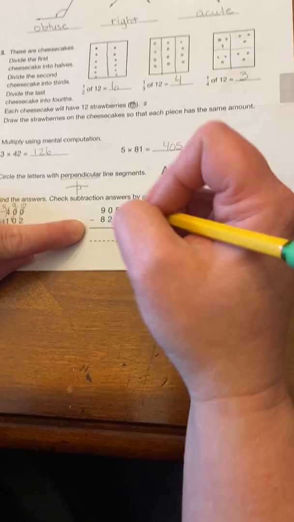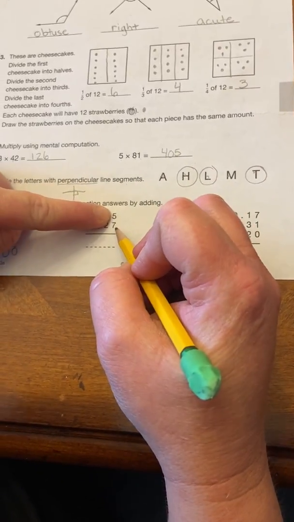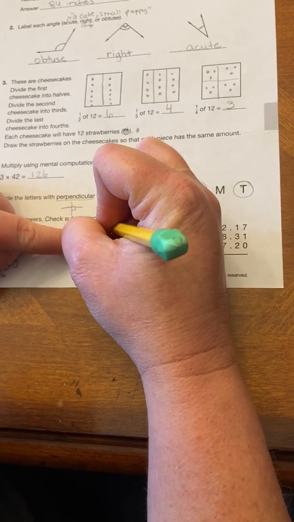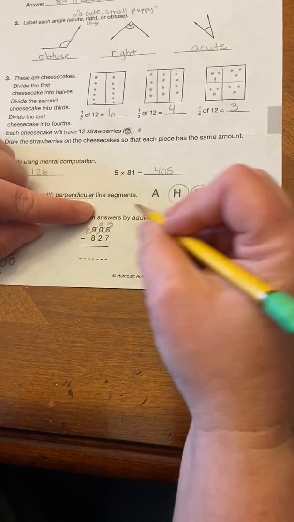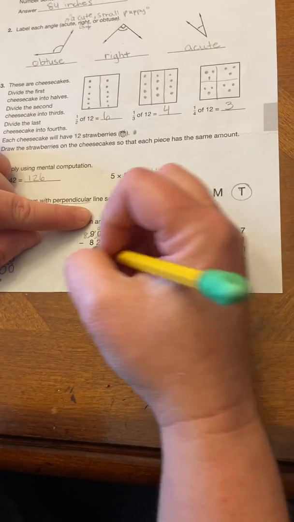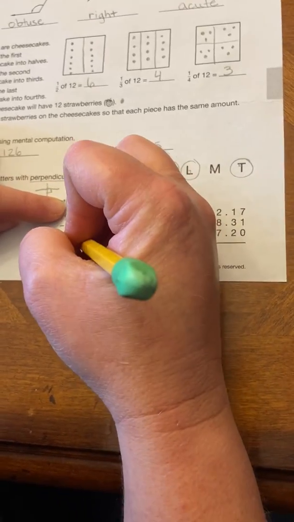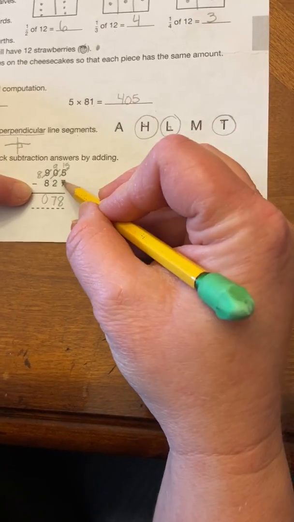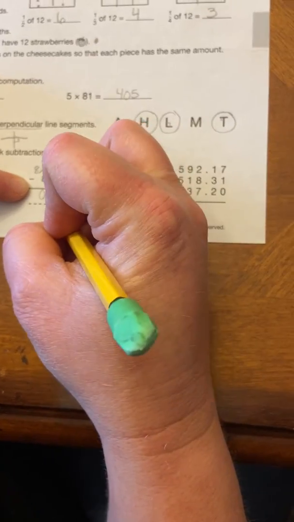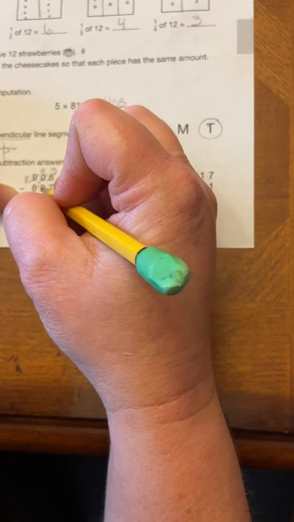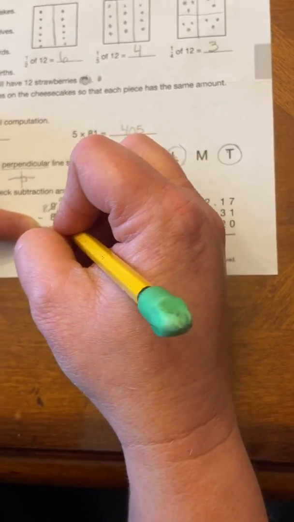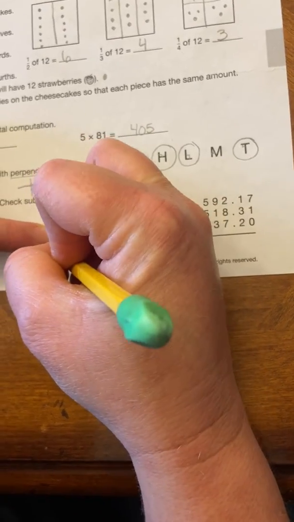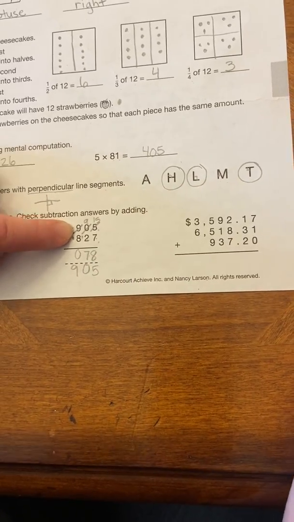Now we move on to our next one. I have 5. Can I take 7 away? No. So I need to borrow. So this 5 becomes 15. This 0 becomes a 9, and this 9 becomes an 8. So 15 minus 7 is 8. 9 minus 2 is 7. And 8 minus 8 is 0. So now let's add it back and check it. 7 plus 8 is 15. 7 plus 2 is 9. Plus 1 is 10. And 8 plus 0 is 8, plus 1 is 9. Did we get the same as the top? Yes, we did. So it is correct.